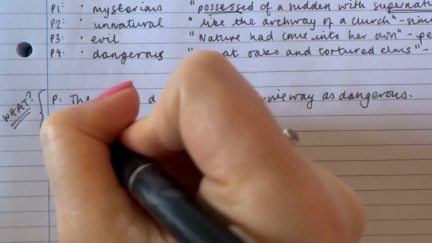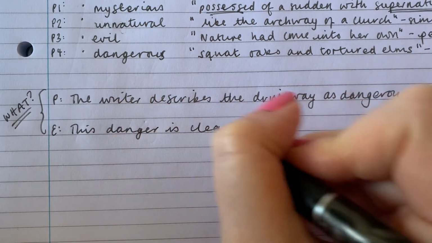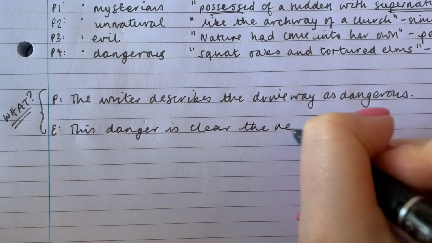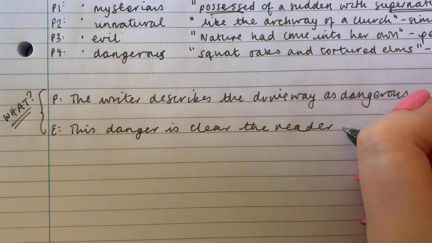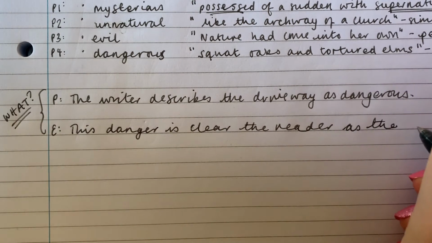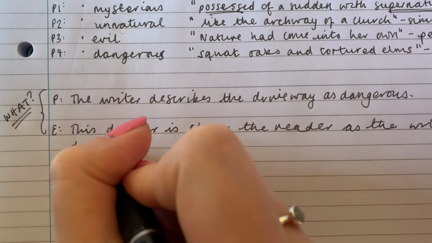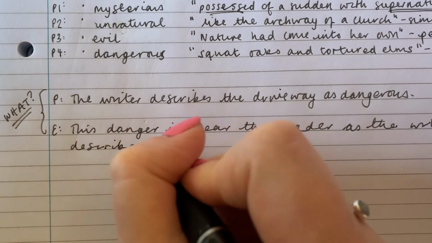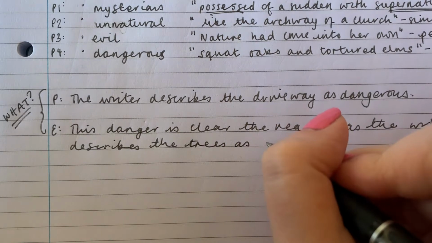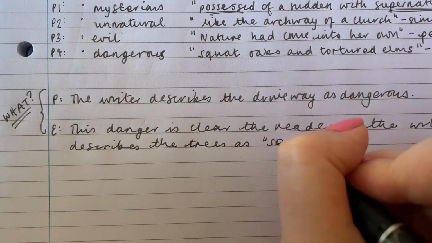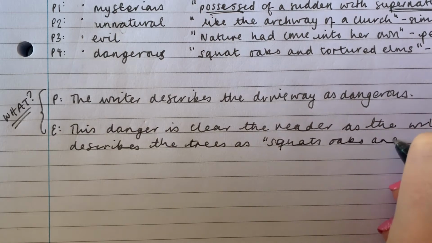So this danger is clear to the reader as the writer describes the trees as squat oaks and tortured elms.